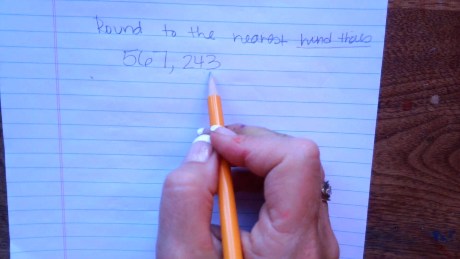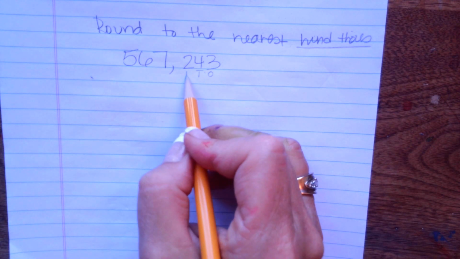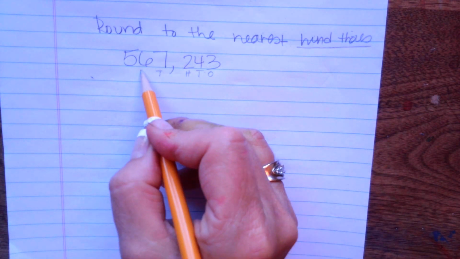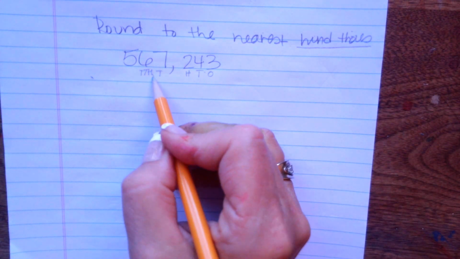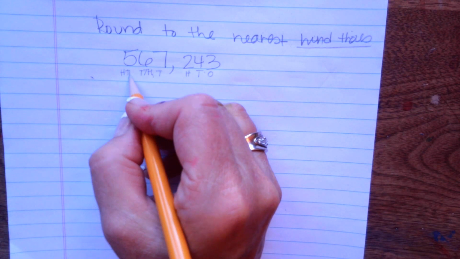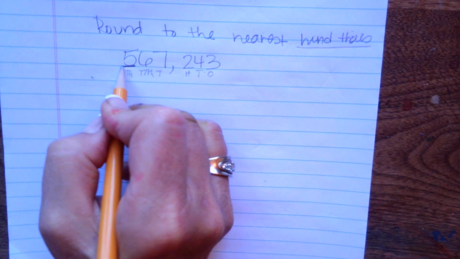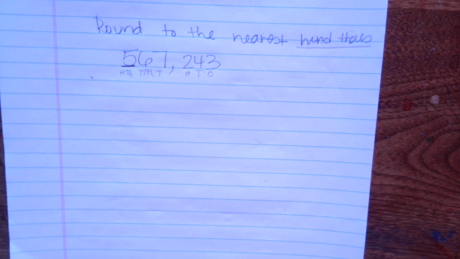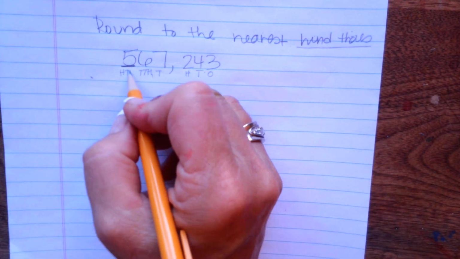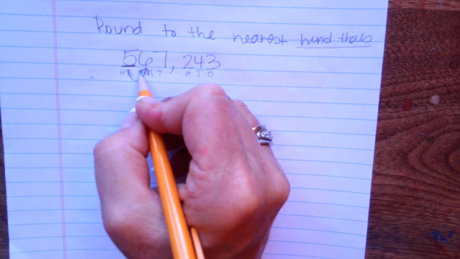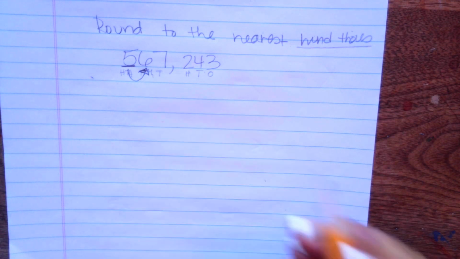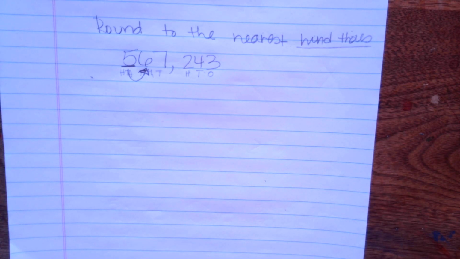So you go, this is the ones, tens, hundreds, thousands, 10,000s, and 100,000s. So this is the number they want us to round to. So step 1 is to underline the digit that they want us to round to. Then you go 1 space to the right and you say 5 or more, let it soar. 4 or less, let it rest.